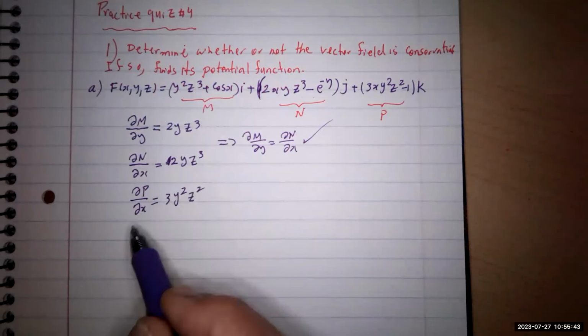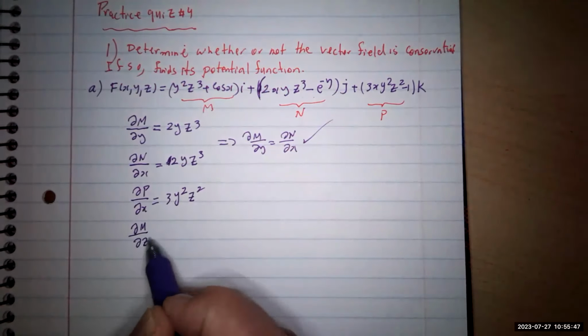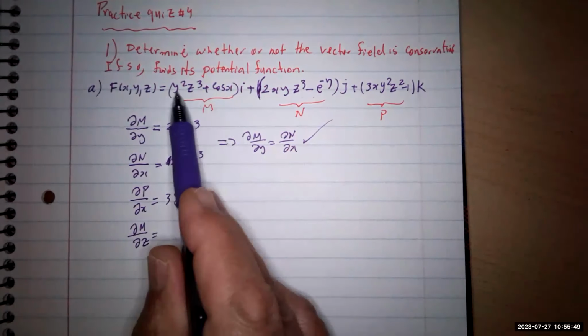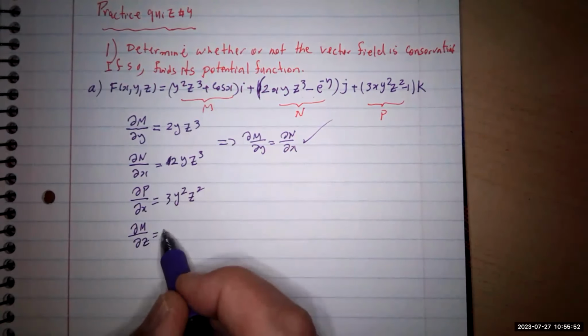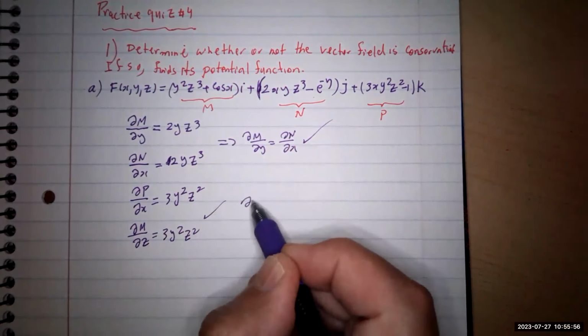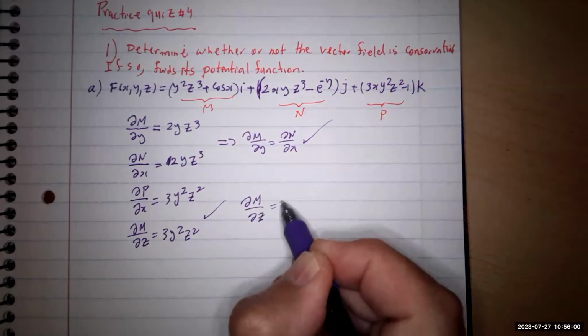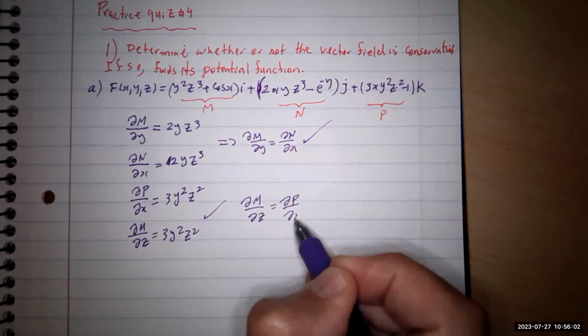I compare it with the M, so I have to find partial M, partial z. Partial M, partial z gives me the same thing, 3y squared z squared. So I got it, partial M, partial z is equal to partial P, partial x.